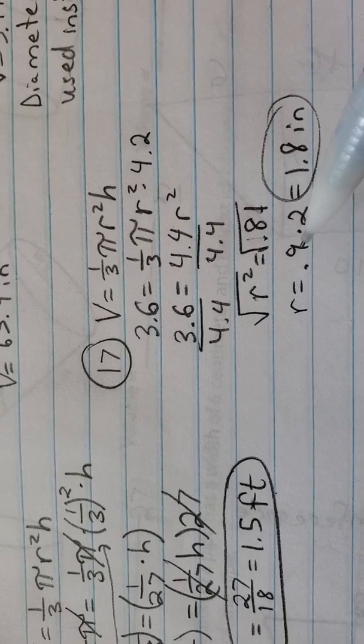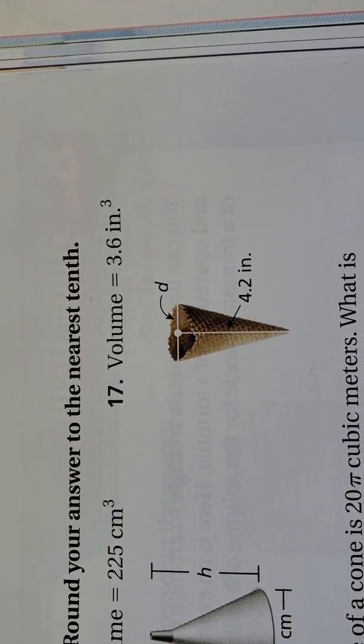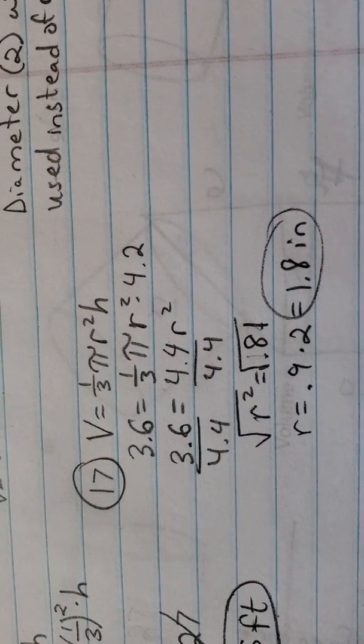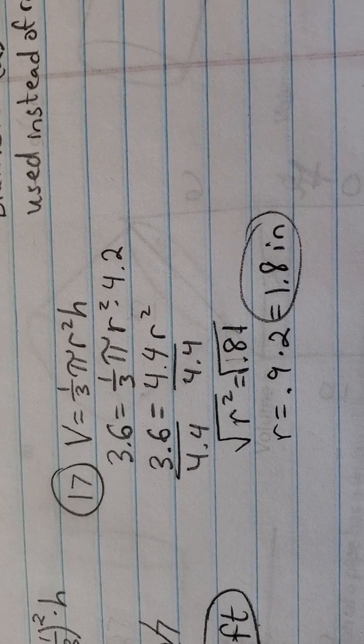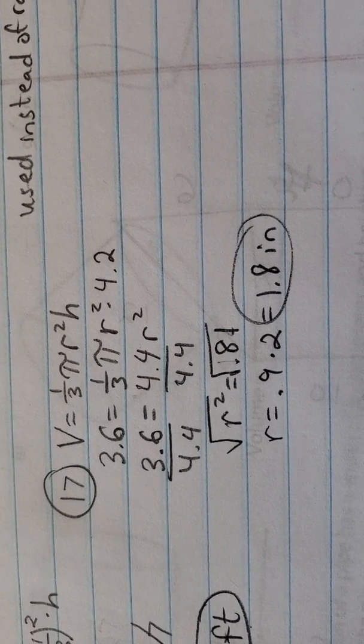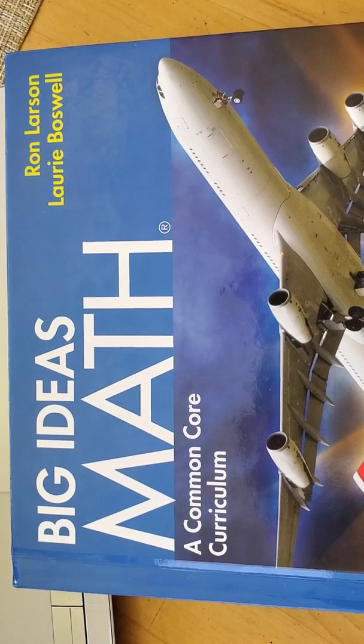Now, I would be done if they had asked me for the radius. But check this out. They didn't ask me for the radius in the problem. They asked me to find the diameter. So I want to take the radius, which was 0.9, multiply it times 2, and then I get the diameter is 1.8. The final answer is diameter is 1.8 for the challenge question.